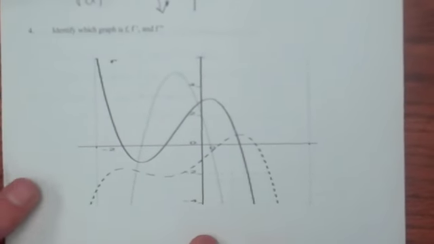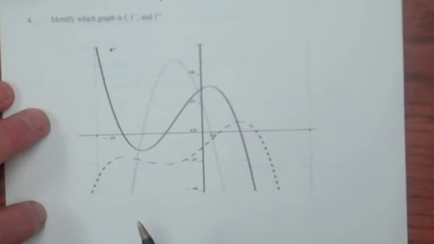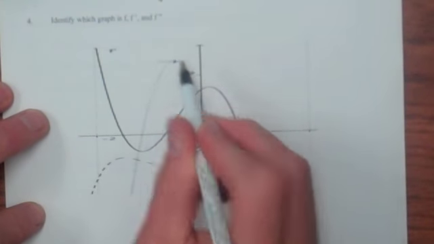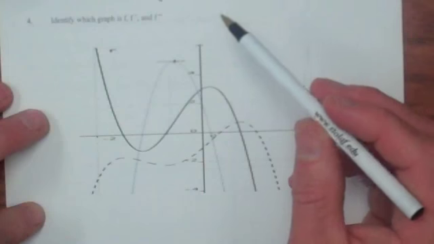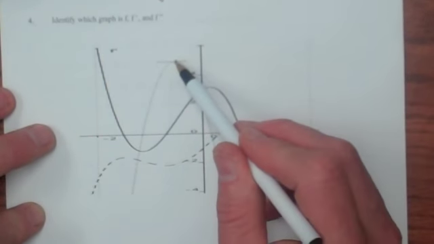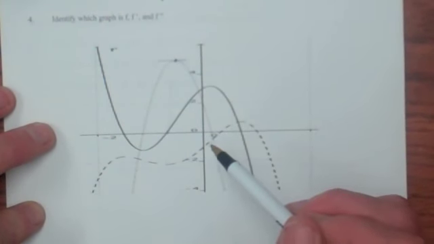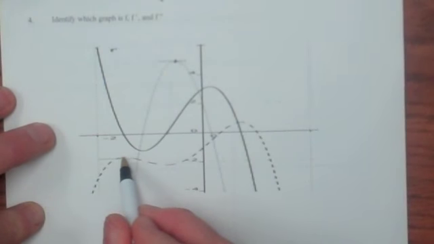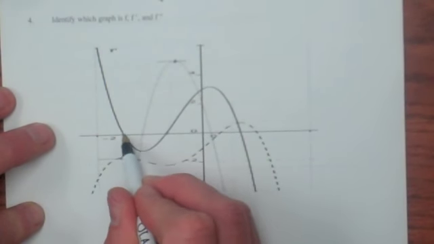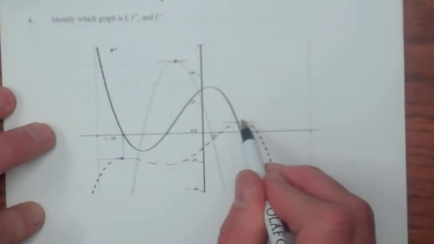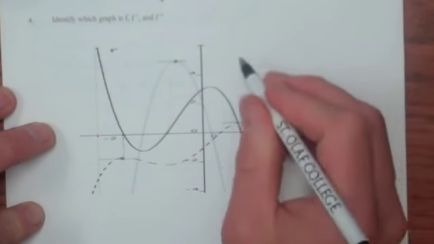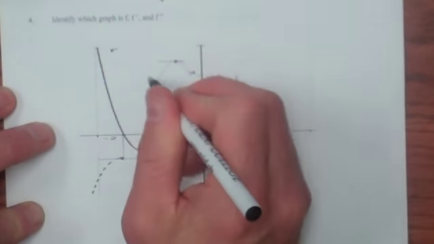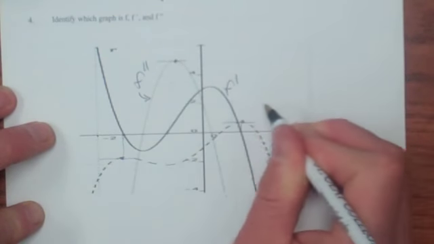On to this one, identify which graph is the derivative, the original function, and the second derivative. Well, I see that right here there's an obvious 0, right? So I go down, and that might mean that the derivative of this is this one. Alright. Let's just check out some other zeros. It looks like this one here has a 0 right above it. This one here has a 0 that's right below it. So it looks like this then is f, then this is f prime, and this then here is f double prime. Okay?